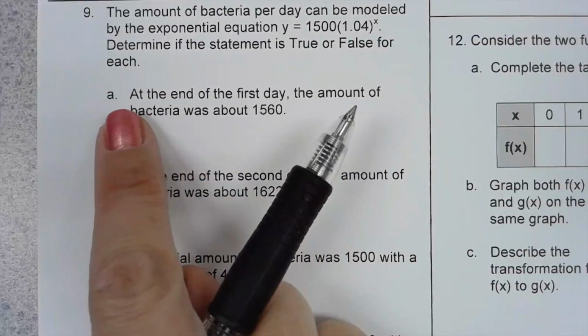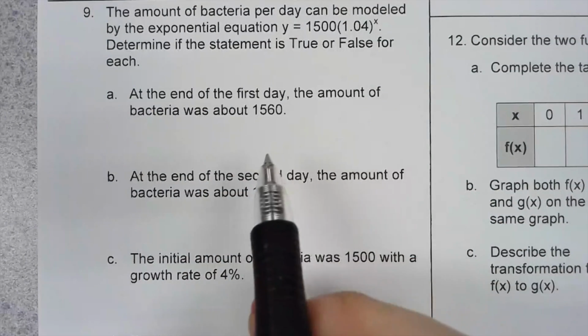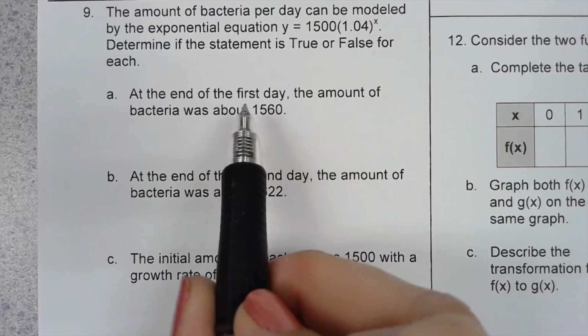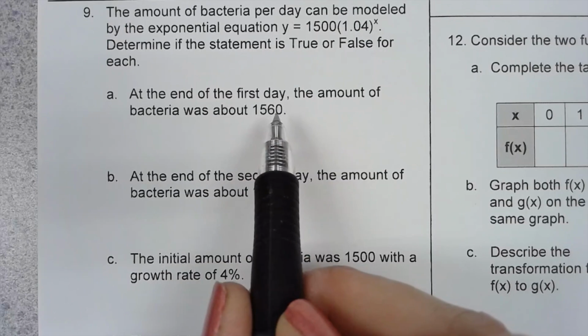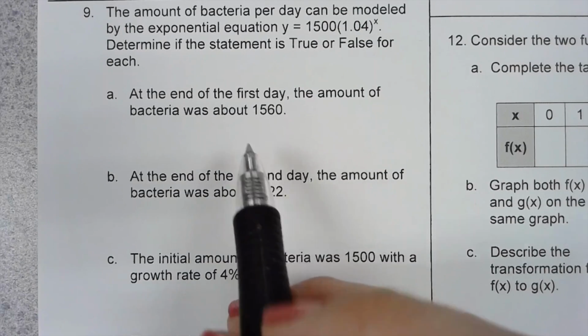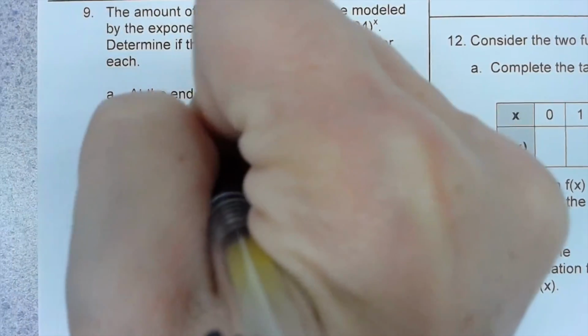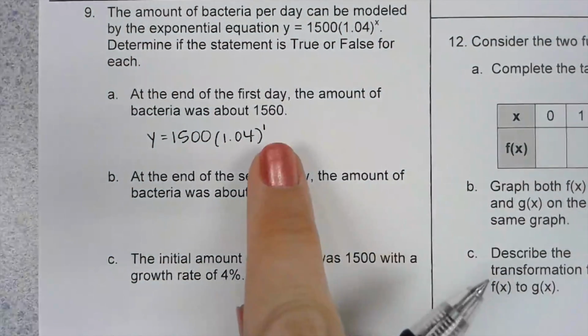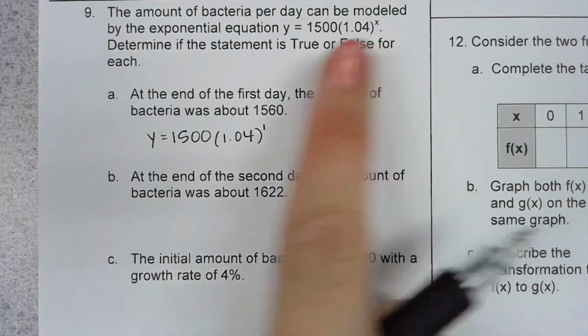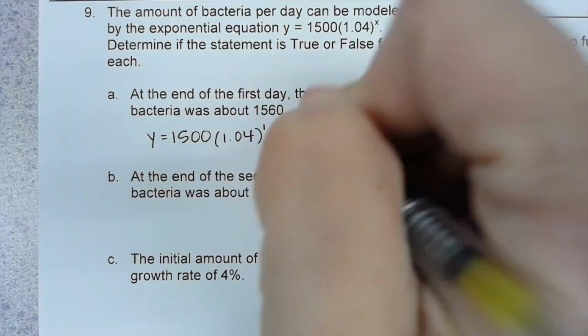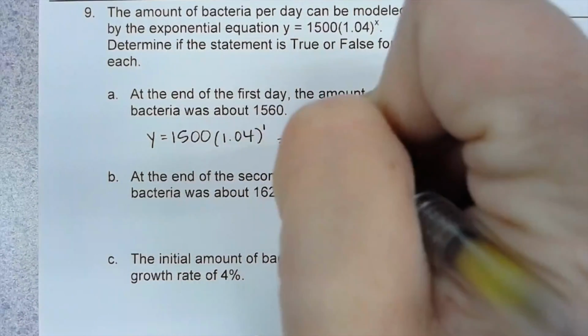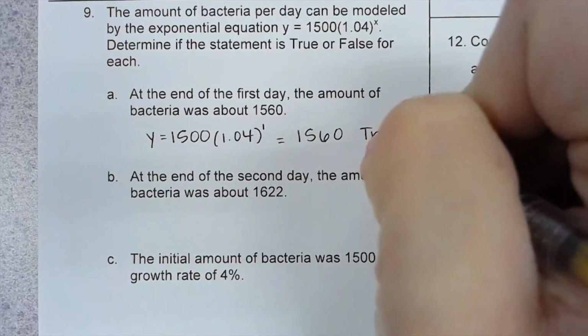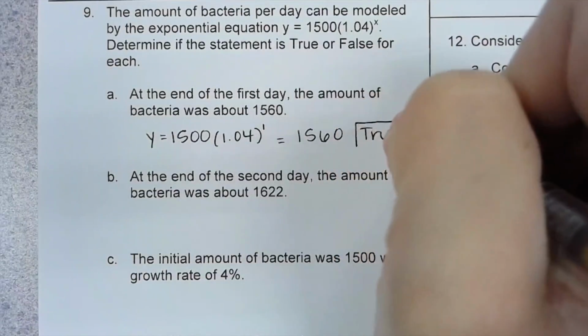Let's see. So question A says, at the end of the first day, the amount of bacteria was about, which means approximately, 1560. So for this one, at the end of the first day, that means that I would be plugging in the number 1 into the function. So if I plug in the number 1 to represent the day and I type this into my calculator, I'm going to get approximately 1560, which means that the answer to this first question would be true.